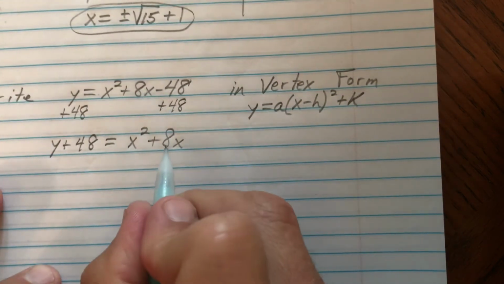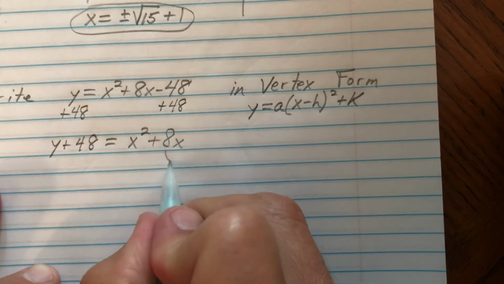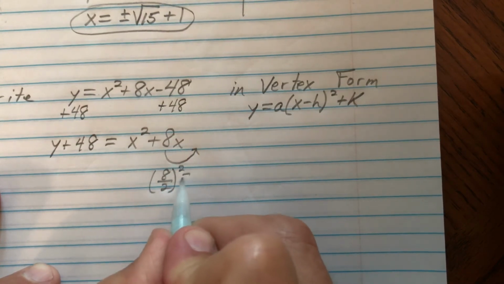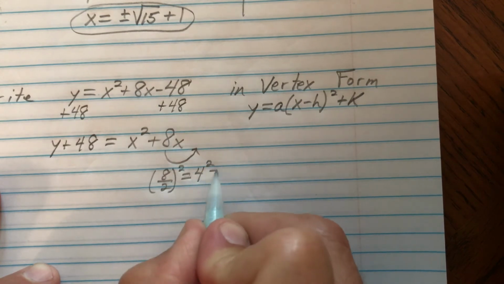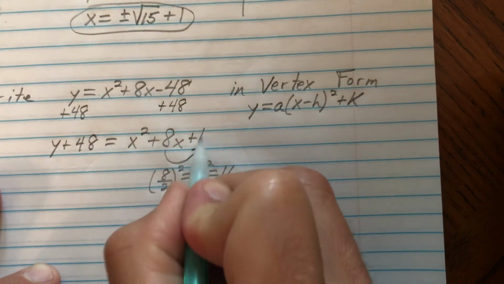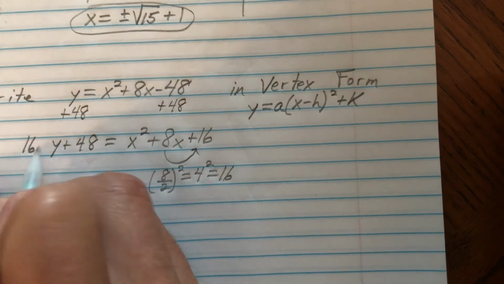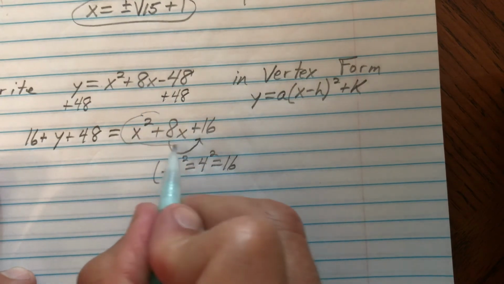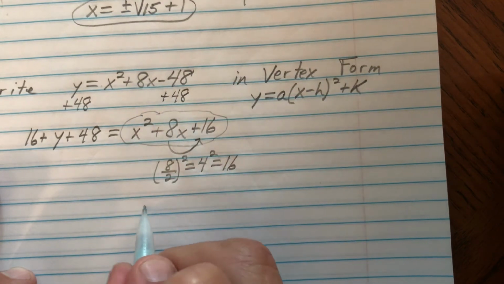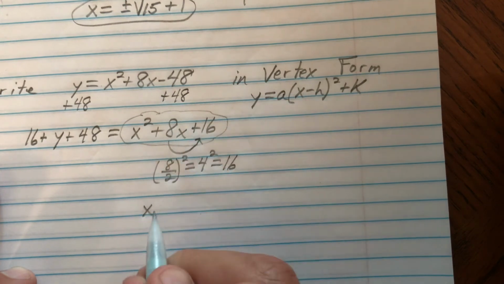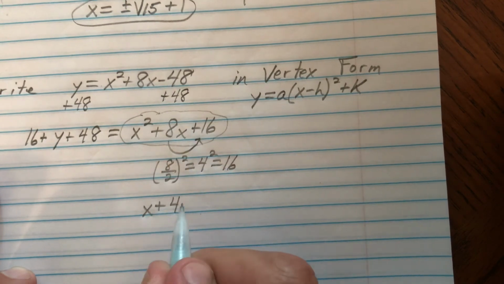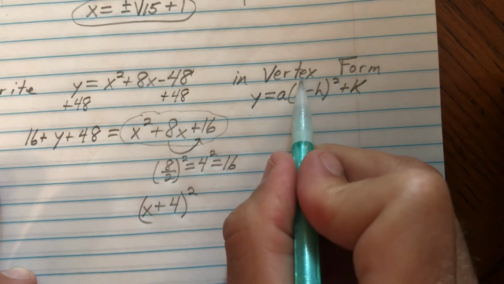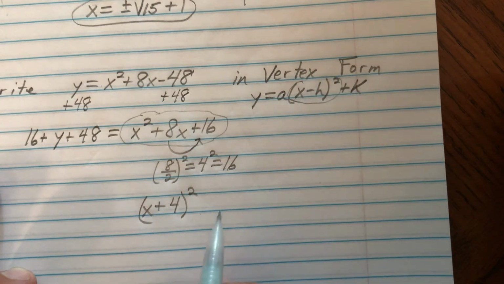y plus 48 equals x squared plus 8x. Same steps. Next, we want to take the number in front of the x, divide it by 2, and then square it. So 8 divided by 2 is 4. 4 squared is 16. So I'm going to add 16 not only to the right side, but to the left side. The whole point of this is that you now have a nice factorable trinomial on this one side. So what numbers multiply to 16 and add up to 8? 4. So x plus 4 times x plus 4, in other words, x plus 4 squared. And you could see this part of vertex form is starting to form.